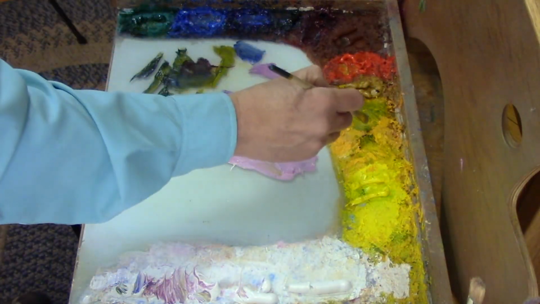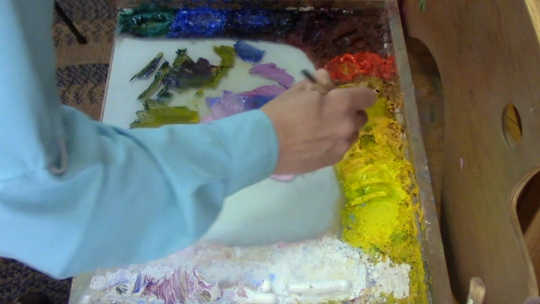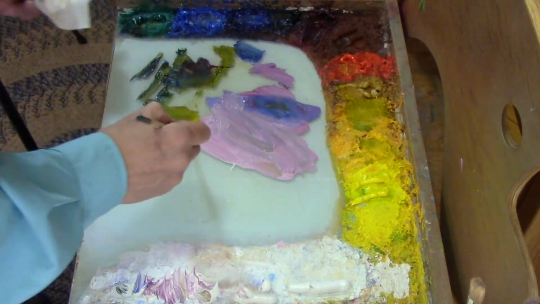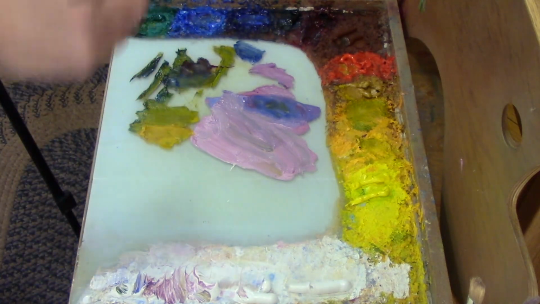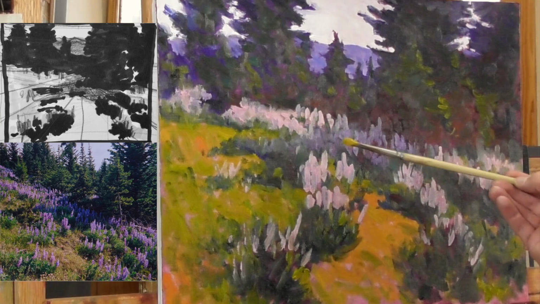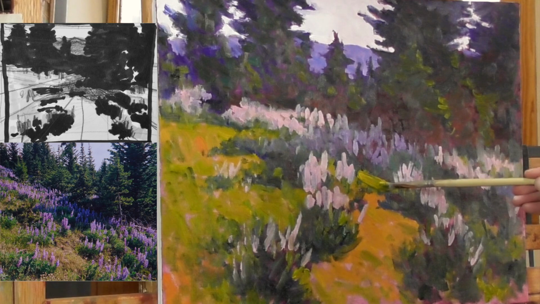Another way to grab the attention in an area is to create a nice, strong, hard line. I'm going to take a little bit of this warmer yellow paint and indicate the grass that would fall right about here.